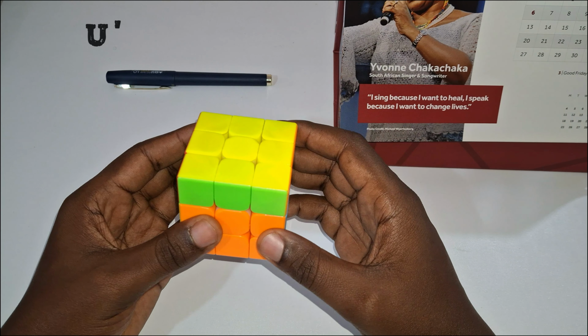D is the bottom or the down facing layer, turn it that way, that is D, this is D prime. So basically F prime, R prime, U prime, L prime, B prime, D prime.